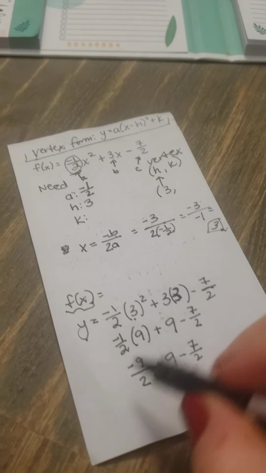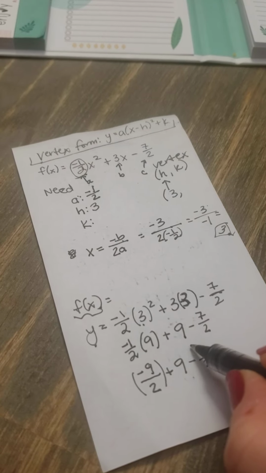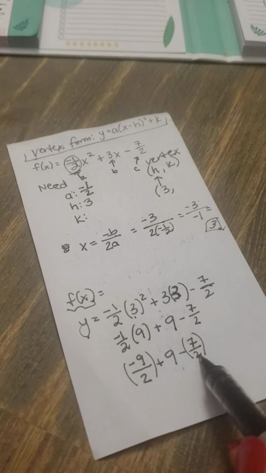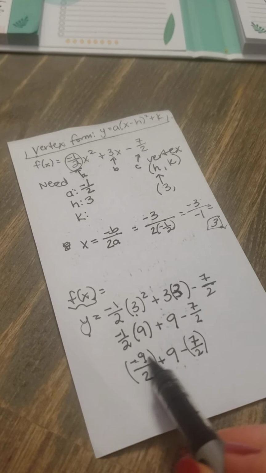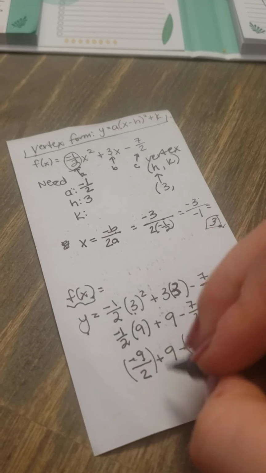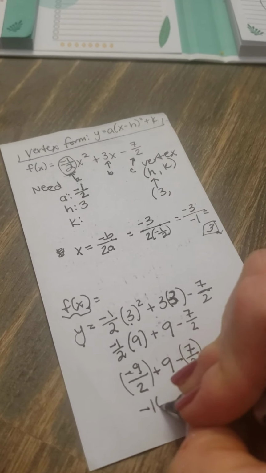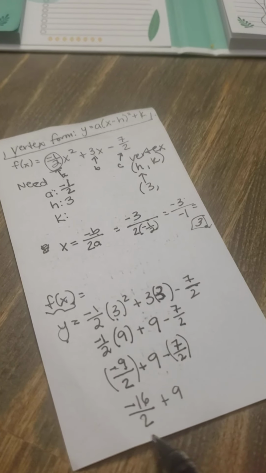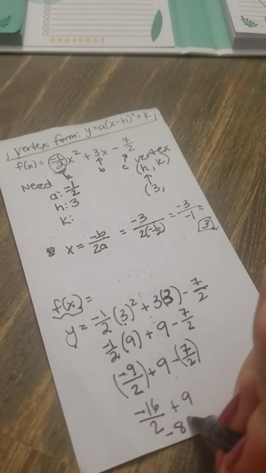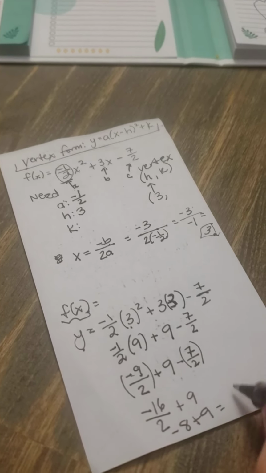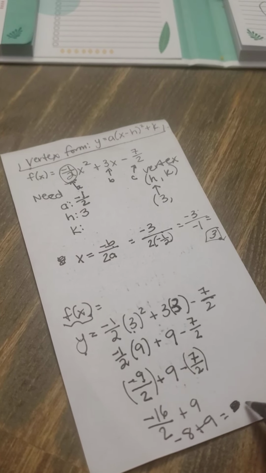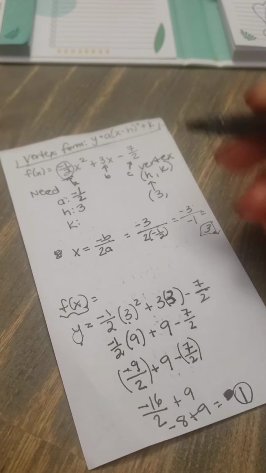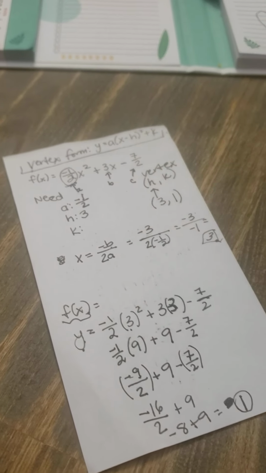But if we're doing it by hand, these have a common denominator, so negative 9 minus 7 up top. We'll put those together as negative 16/2, and then we still have a plus 9. Negative 16 over 2 is negative 8. Negative 8 plus 9 is 1, and that is the y of your vertex.